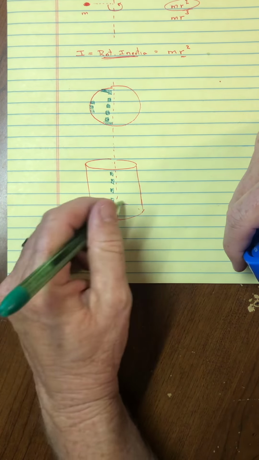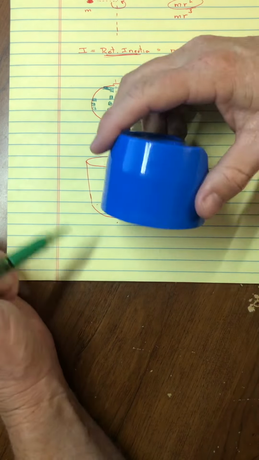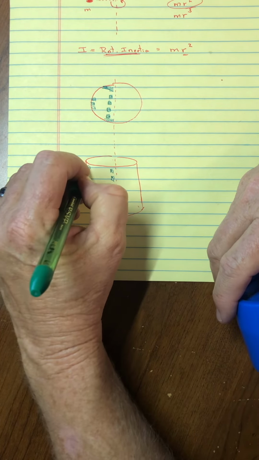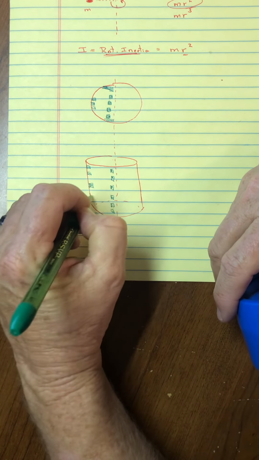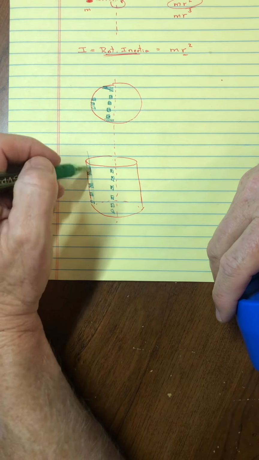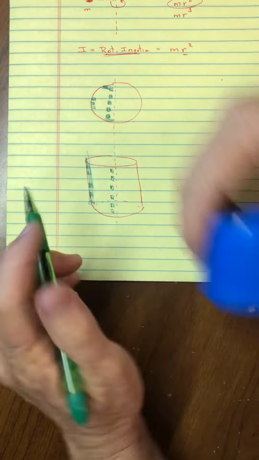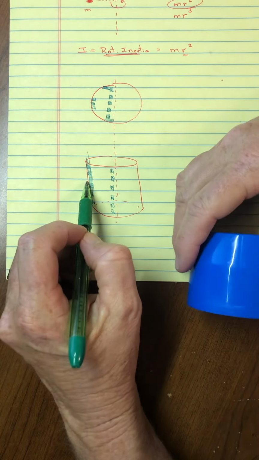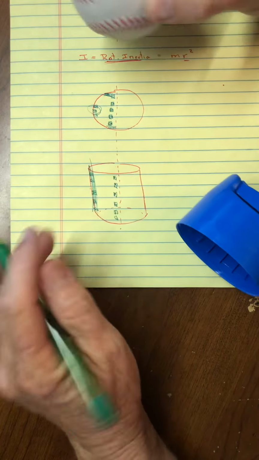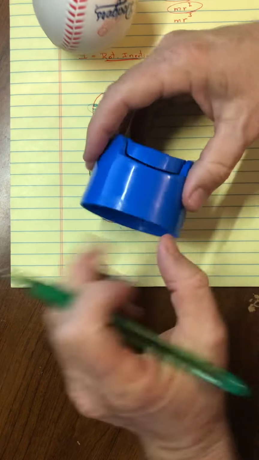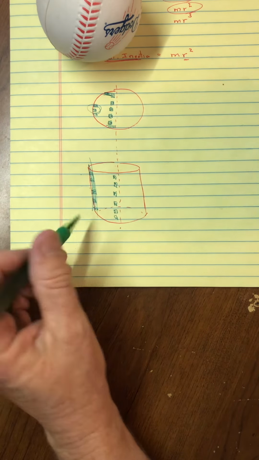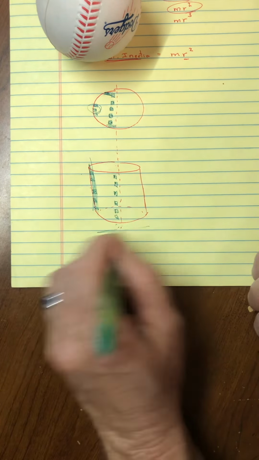Those would be easy to spin. But it's this stuff out here that would be hard to rotate. For the cylinder, there's a lot more mass out here where it's hard to get it to rotate than for the sphere. For the sphere, it's just at the equator. But for the cylinder, it's all the way from the top of the cylinder to the bottom. So this one's going to be much harder.